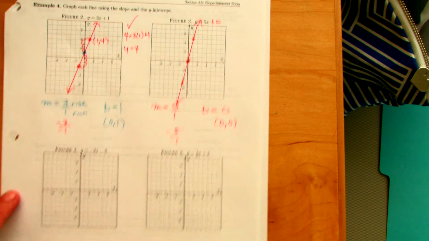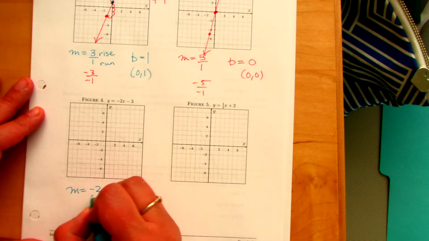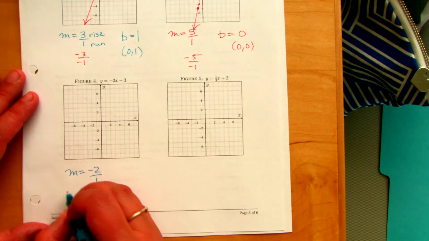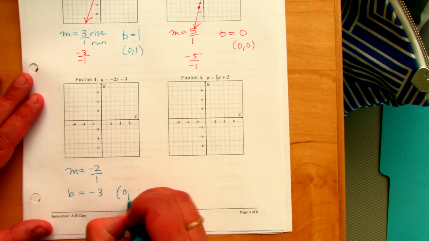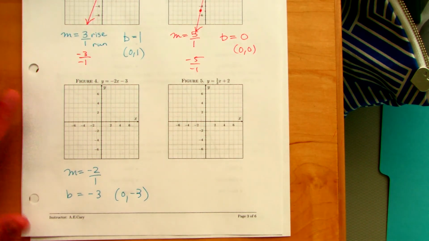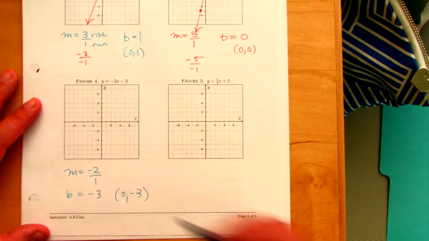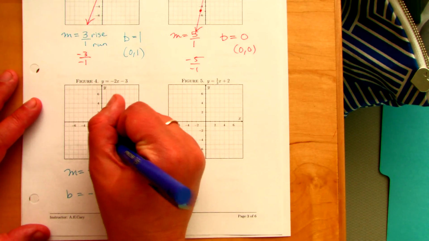And then here, what's our slope? Negative 2 over 1. What's our y-intercept? Negative 3, or 0, negative 3. So where do I start? Yeah, I'm going to take my y-intercept. I'm going to go to the graph. I'm going to find negative 3. It has to happen on the y-axis. So we go down here to negative 3, 0, negative 3.